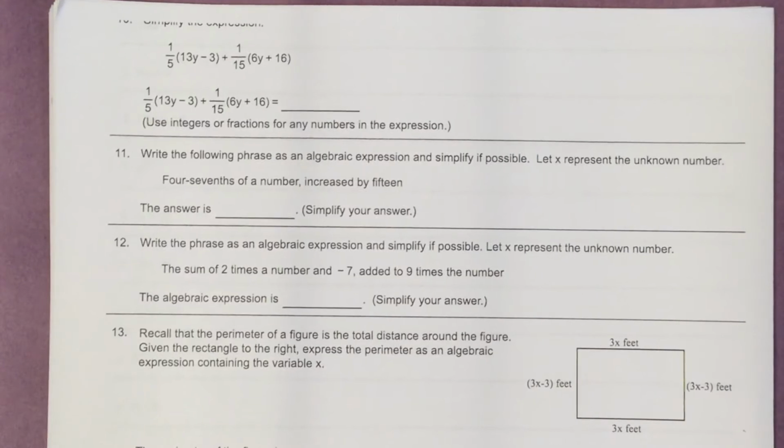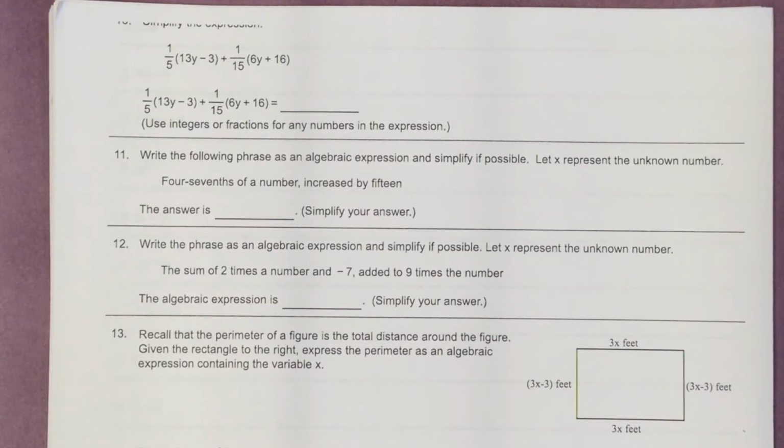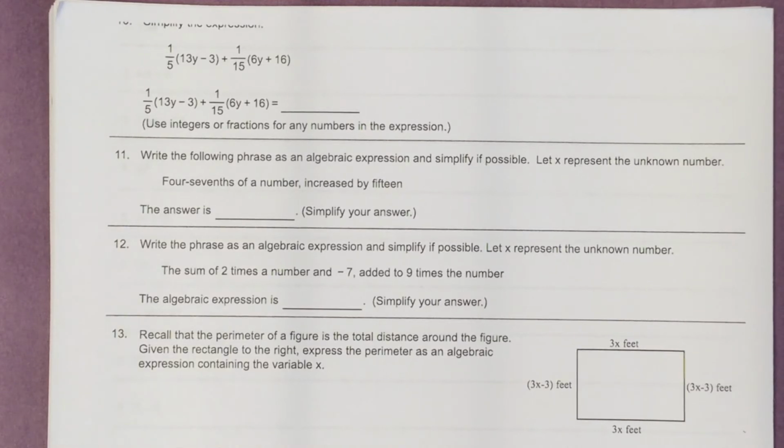In fact, if you just want to skip question 10 altogether, I would be perfectly okay with that, because the numbers here aren't exactly friendly. I mean, we could talk about getting rid of the fractions possibly, but I'm not going to tackle that one here. If you want to see that, I'd be glad to show that to you in class. All right, so let's take a look at number 11 now.